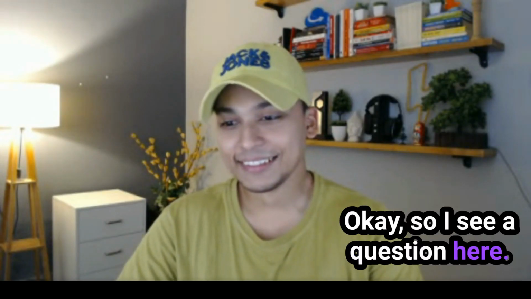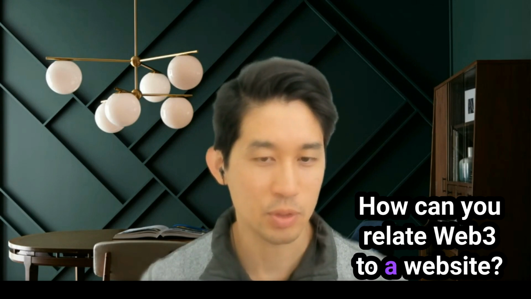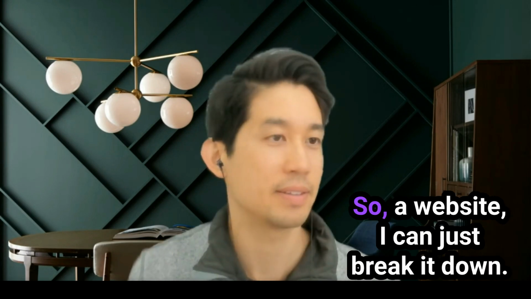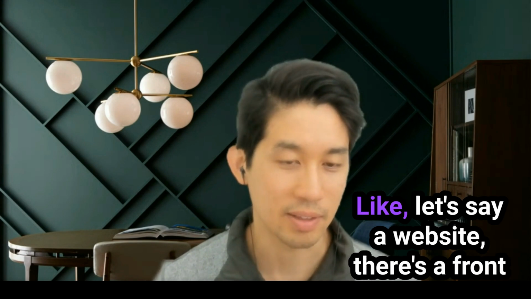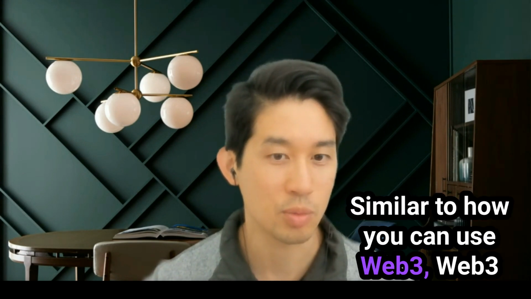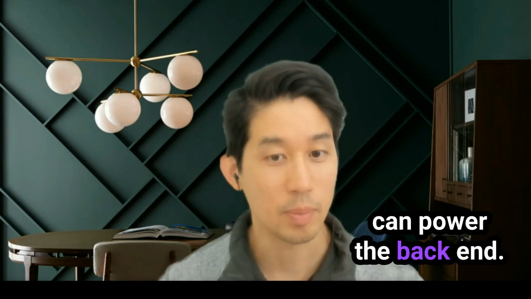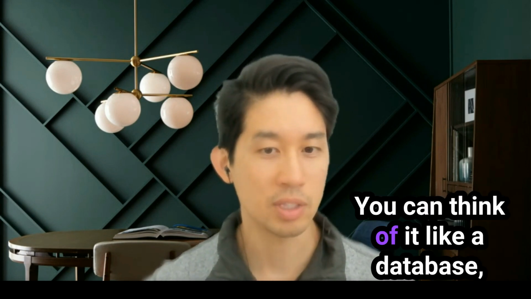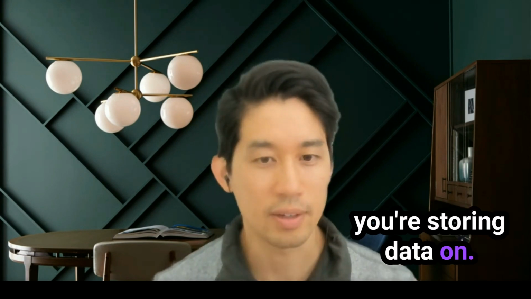Okay, so I see a question here. How can you relate Web3 to a website? So a website, I can just break it down. Let's say a website, there's a front end and a back end, right? Similar to how you can use Web3, Web3 can power the back end. You can think of it like a database that you're storing data on. It could be login data.